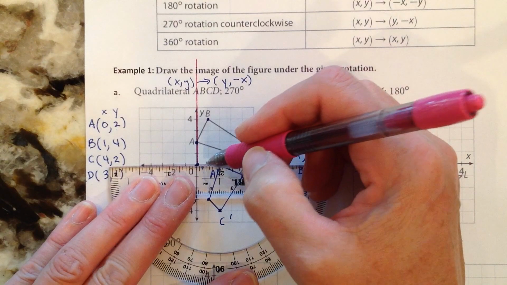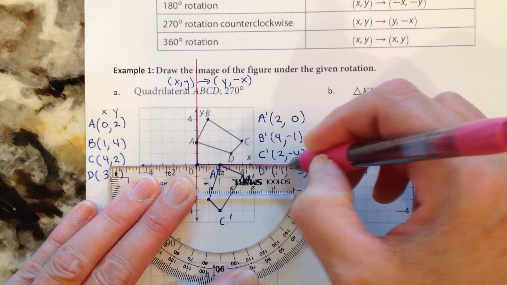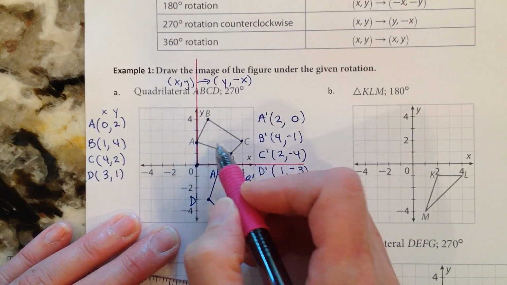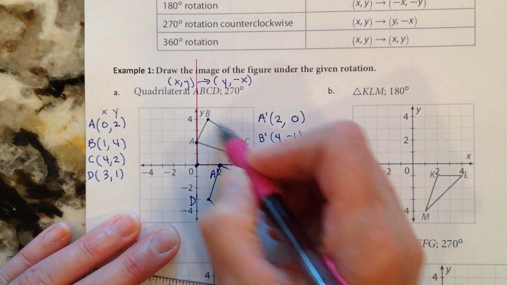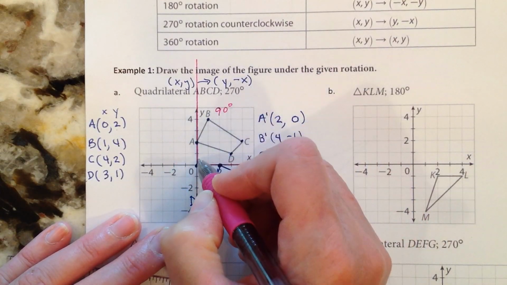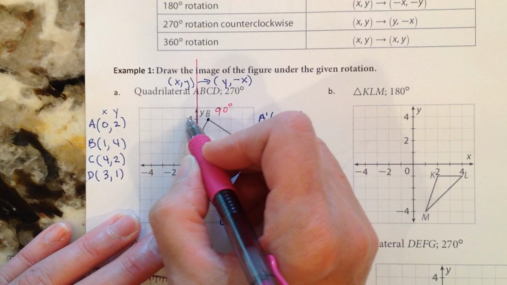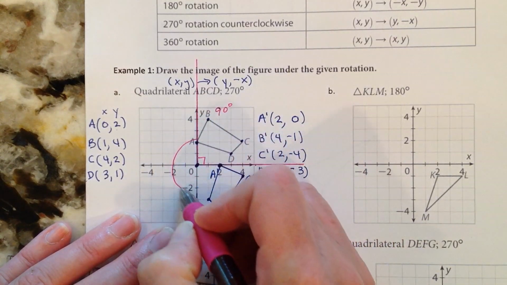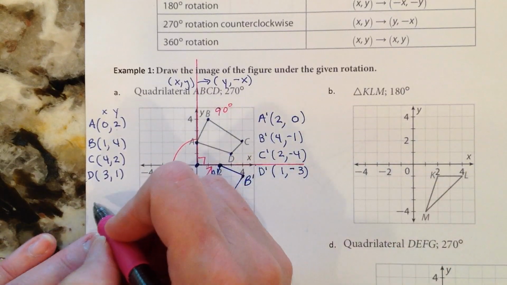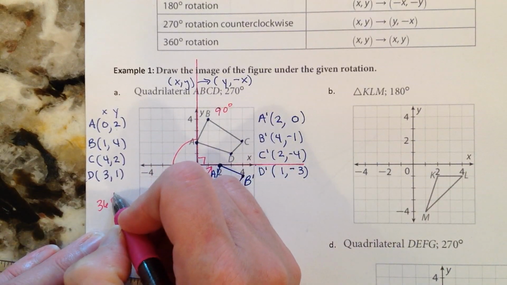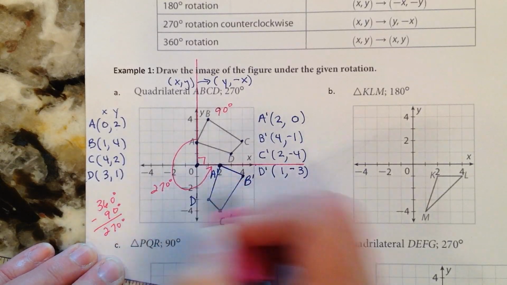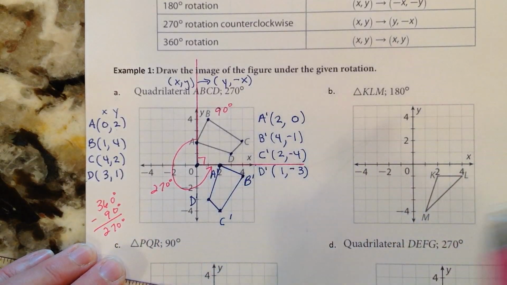This is kind of nice because it is right on the axis. Now, if I were to take and measure this angle, what would it be? Well, a full turn is 360, so I know that from here to here is 90. So if I take 360 and subtract 90, I know that this whole turn here is 270 degrees, because 360 minus my 90 makes 270.